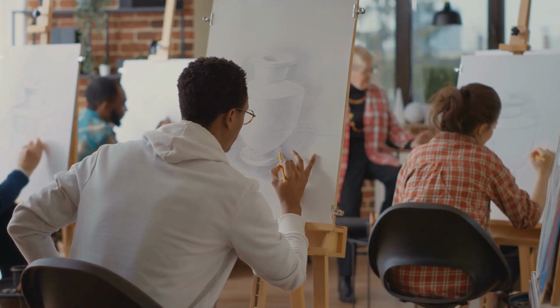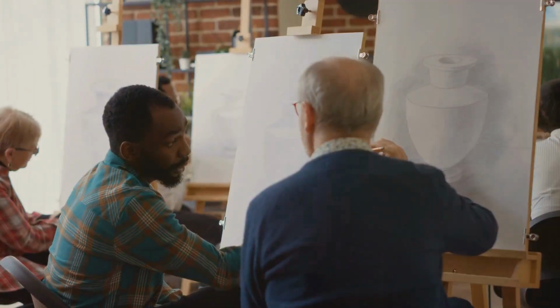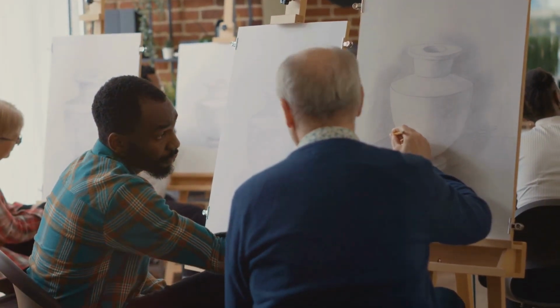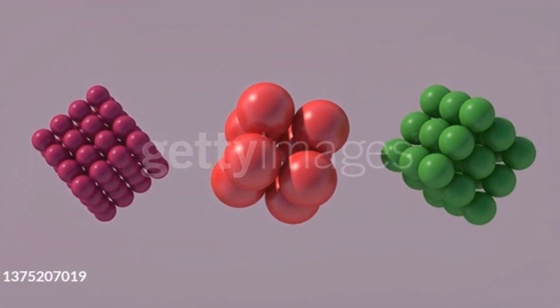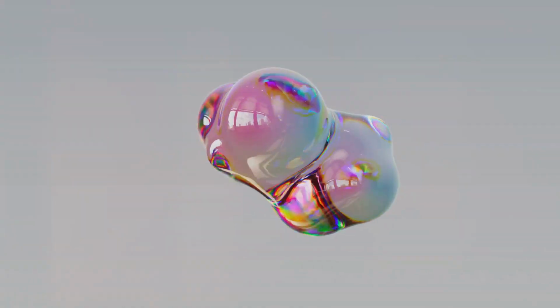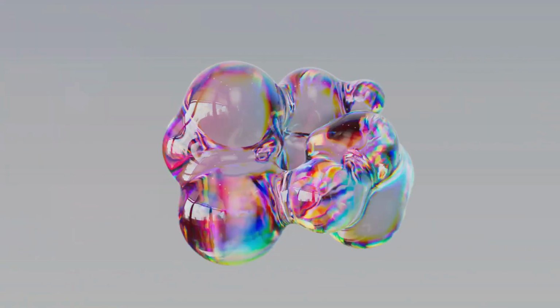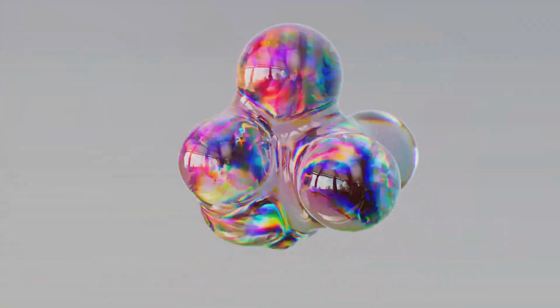To practice, start by creating a value scale. This is a simple exercise where you transition from light to dark using a single color. It will help you understand how to manipulate value in your own work. Next, try applying these principles to a basic shape, like a sphere or a cube. Observe how the light interacts with the surface and use varying degrees of value to render the object.